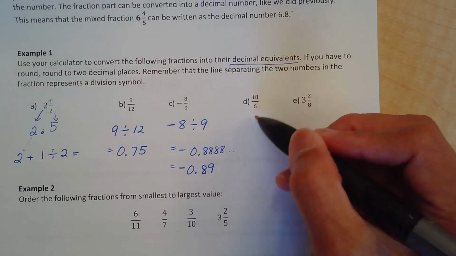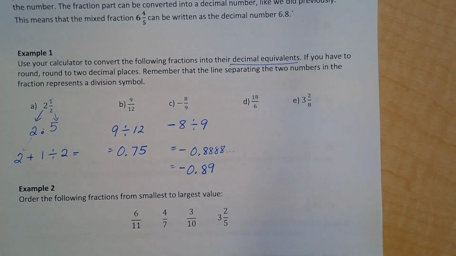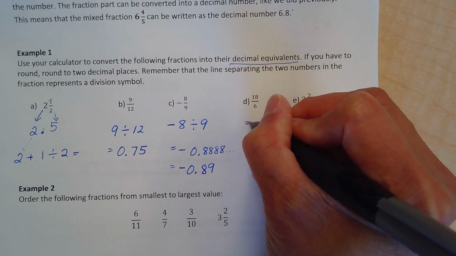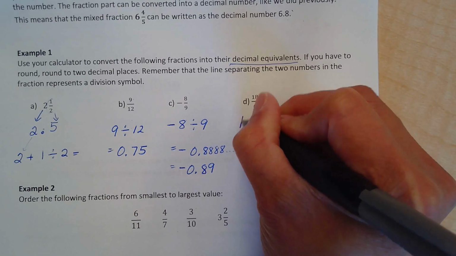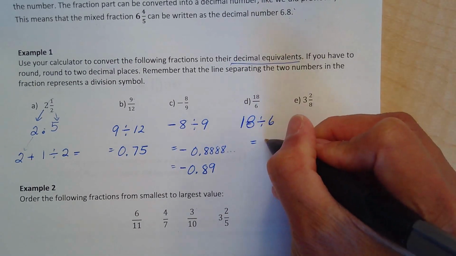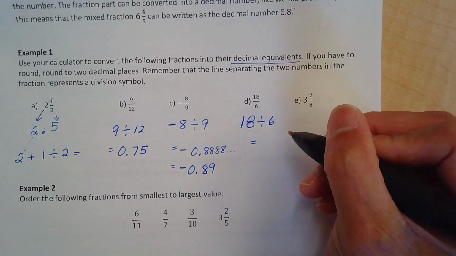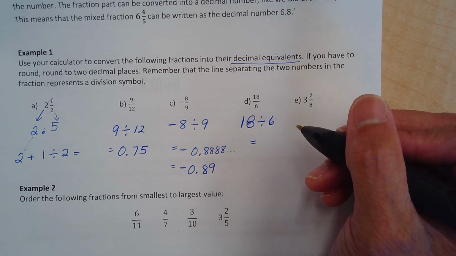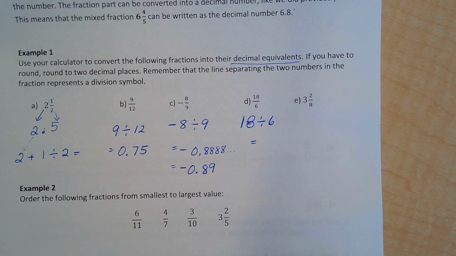Okay, now what about this one? Letter D, 18/6. What did you get? So you go 18 divided by 6. What did you get? 1.33. 18 divided by 6?